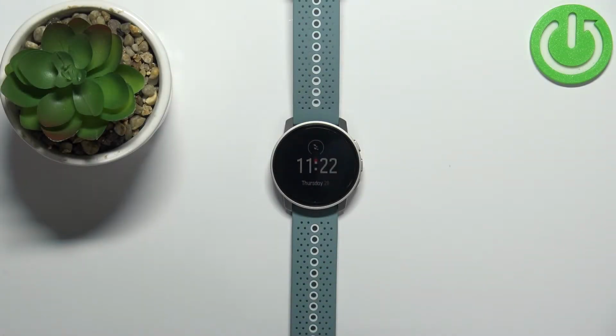Welcome! In front of me I have Suunto 9 Peak, and I'm gonna show you how to change the time settings on this device.